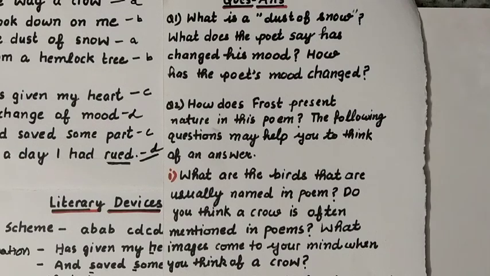Now, that was about the usage of crow and hemlock tree in his poem. So basically, these are some of the major scenarios and major question and answers which you will come across in this poem, and I would request you to go to Google and just type in "Dust of Snow, Grade 10" by Robert Frost, and you would get more literature to read and understand about this poem.